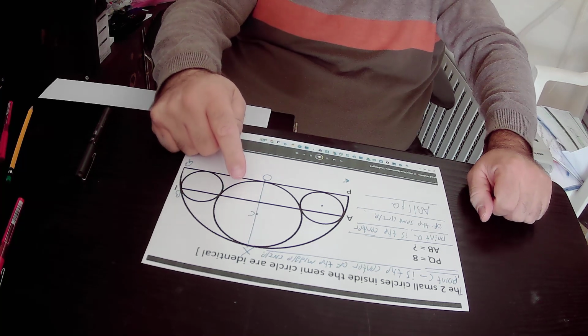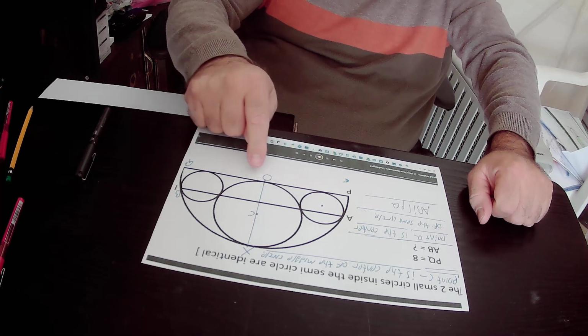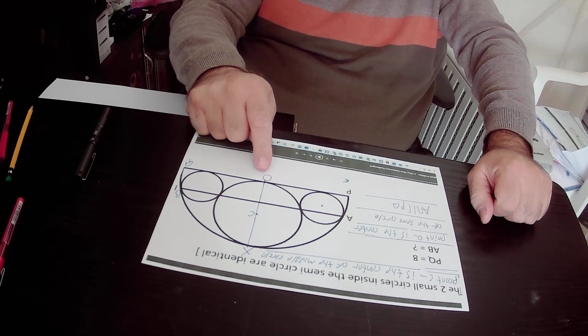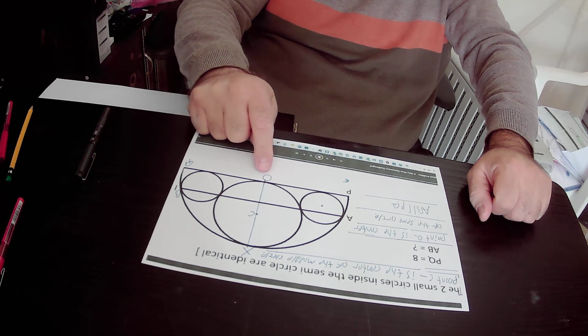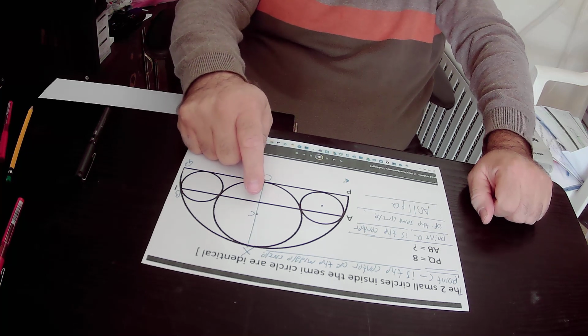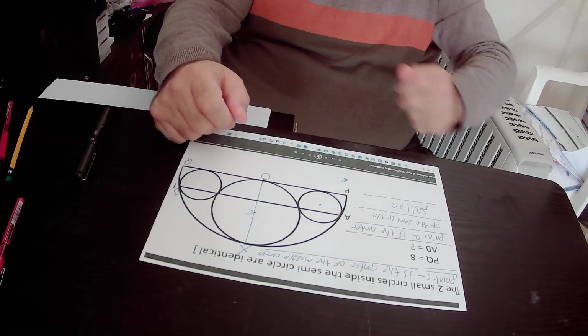This middle circle is tangent to the center of the semicircle, that is to say to point O. Point O is the center of the semicircle, and point C is the center of this middle circle.